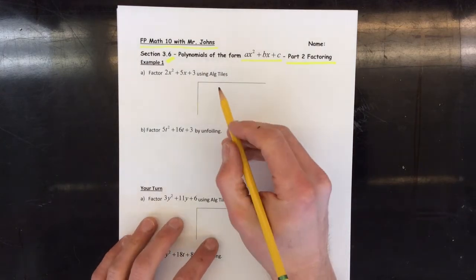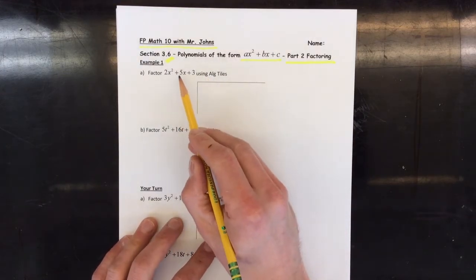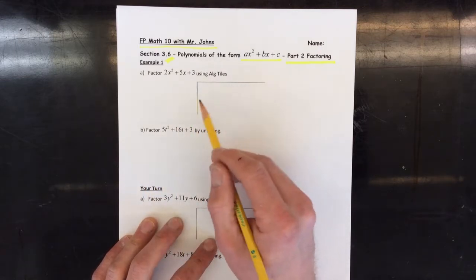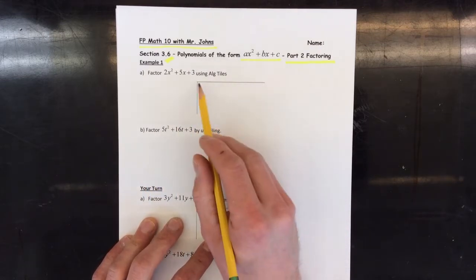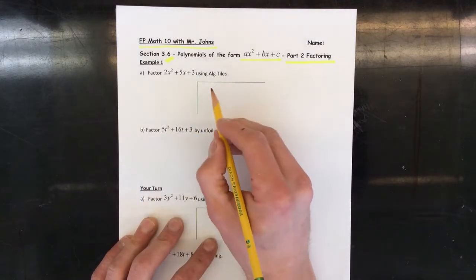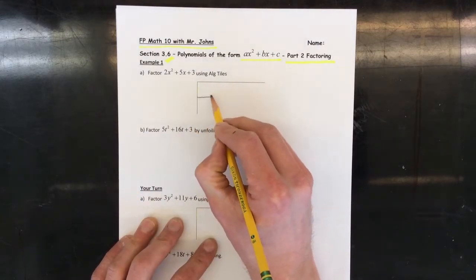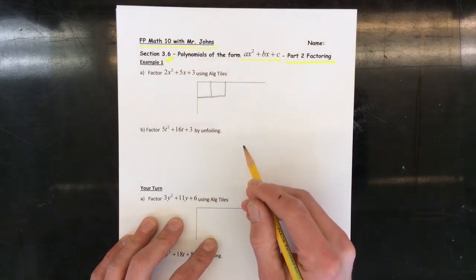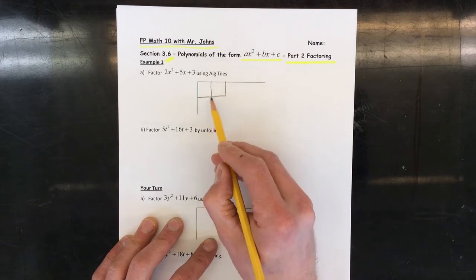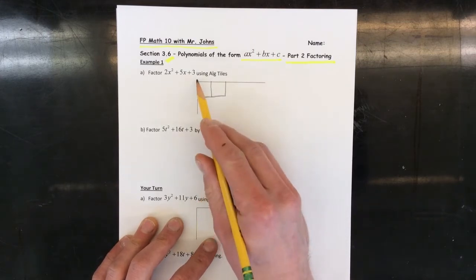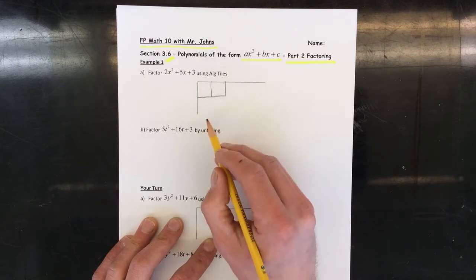The first one is 2x squared plus 5x plus 3, and we're going to use algebra tiles. So what we need to do is make a rectangle and then figure out the length and the height, and that should give us our binomials. So to draw 2x squared, I'll draw two squares, each representing an x squared. Now the tricky part here is I need to organize my x's so that I'm left with just three singles and have a completed rectangle.